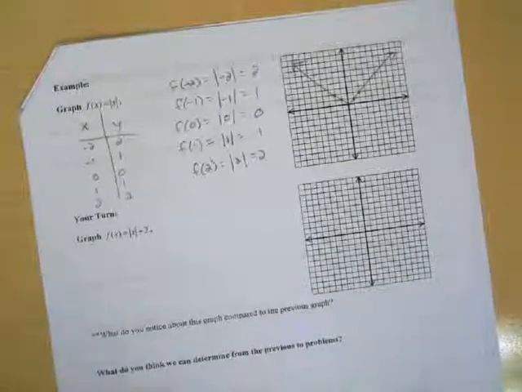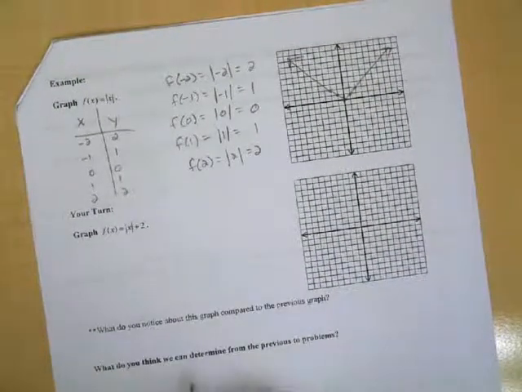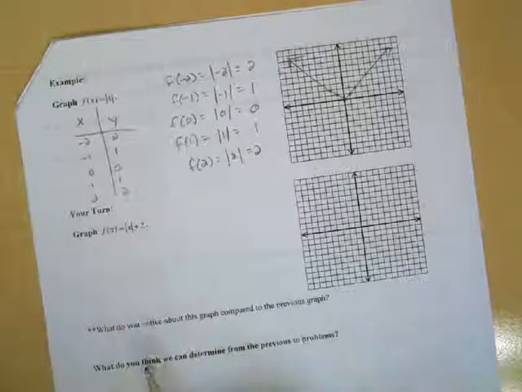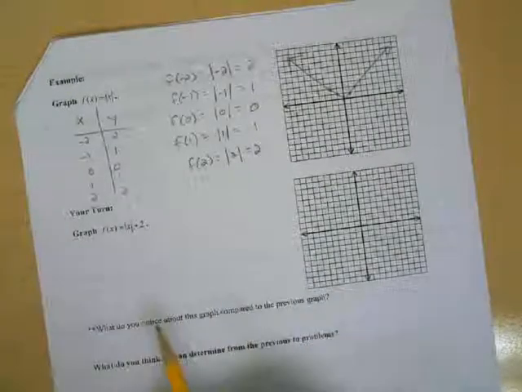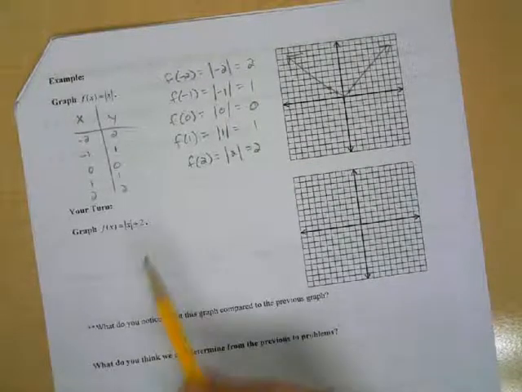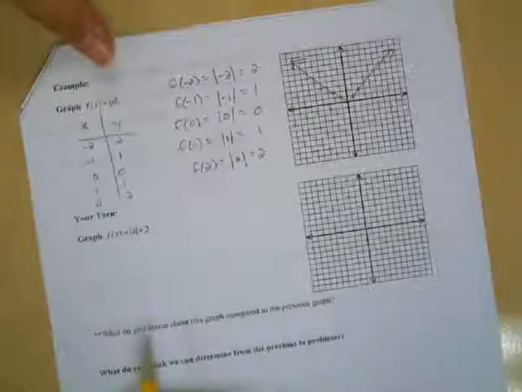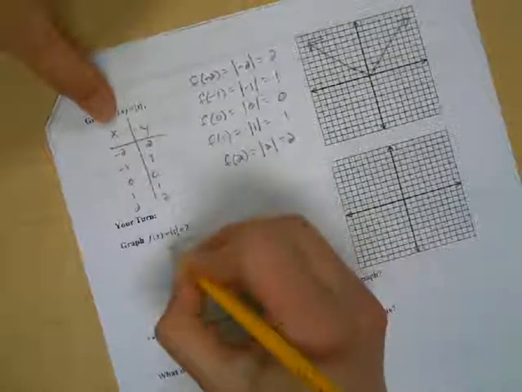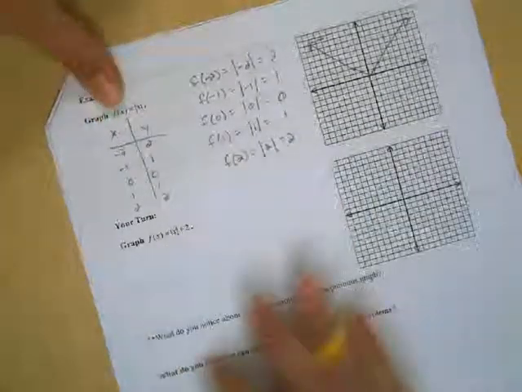So again, I urge you to hit the pause button. Okay, try to graph this last one. Make sure you're getting the right answers. Make sure your graph matches up. And then we will talk about when to use different x values. So hit pause, see if you can graph this first. Okay, so for instance, when you come back, I'm going to do my t-chart.